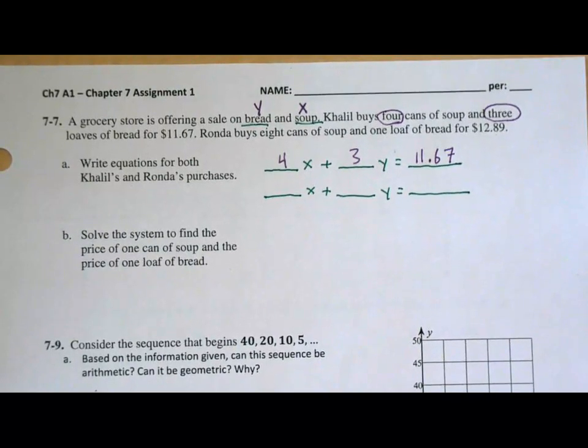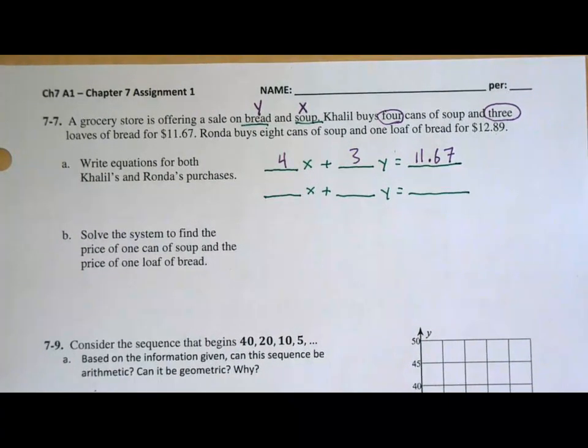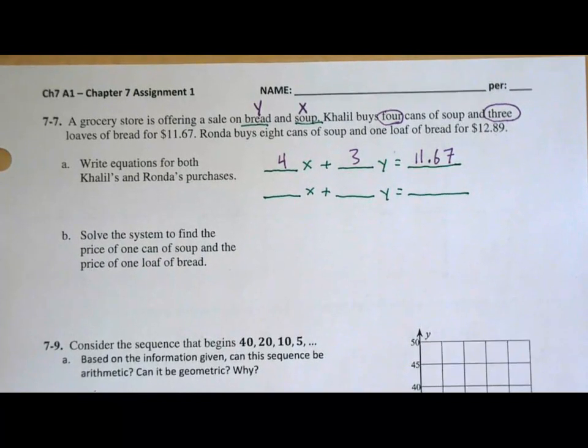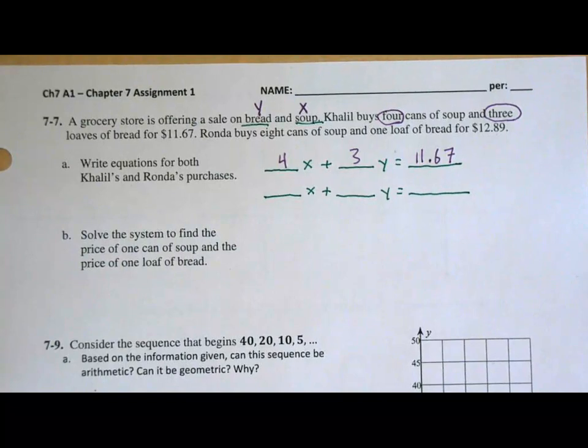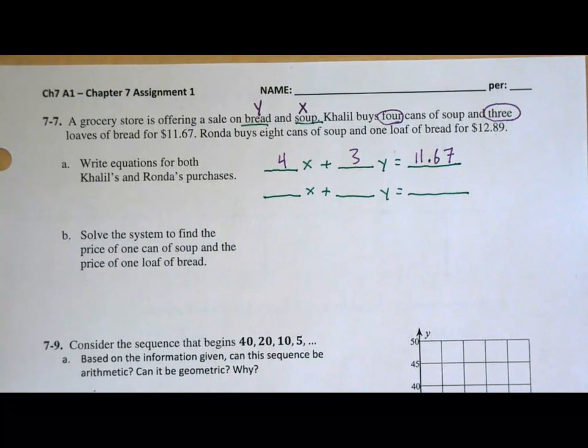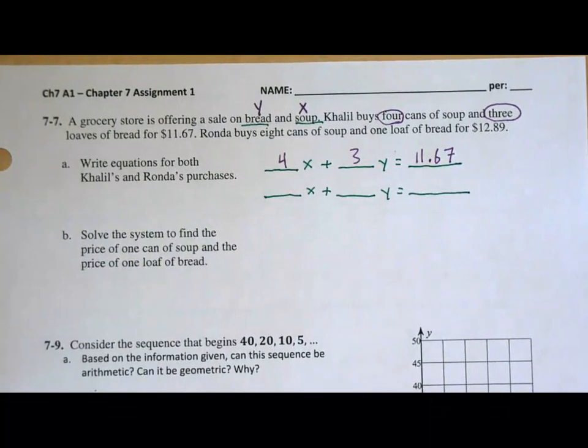Now, when we're talking about the cost for something, do you think it would be okay if it ends up being a decimal? Is that going to freak you out if you get a decimal for x or for y? It shouldn't, right? Because you see decimals in your prices all the time. Right? Bottle of soda costs $3.29. So if you end up seeing a decimal for your answer, and you will, don't freak out because that makes sense for this. All right, you guys get after it. Let me know if I can assist you in any way.